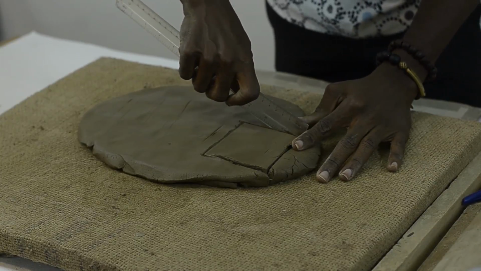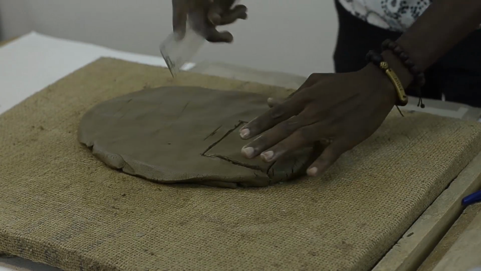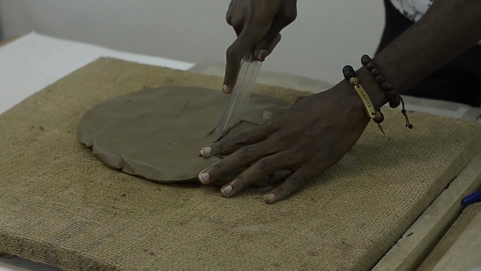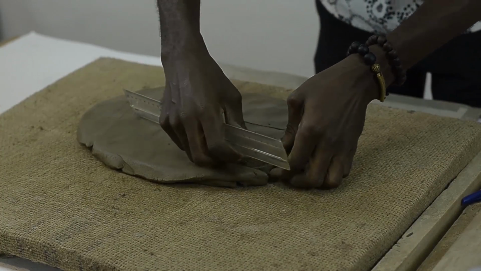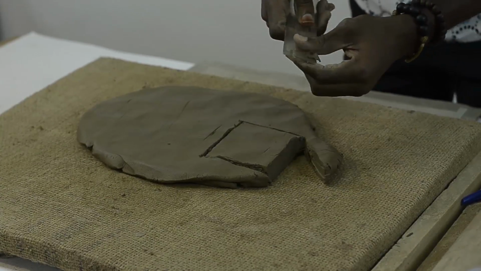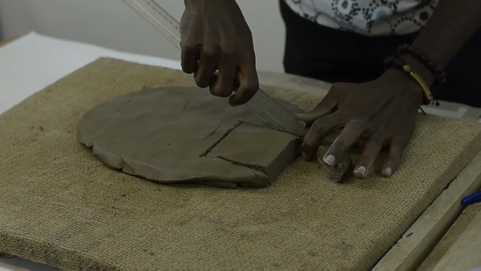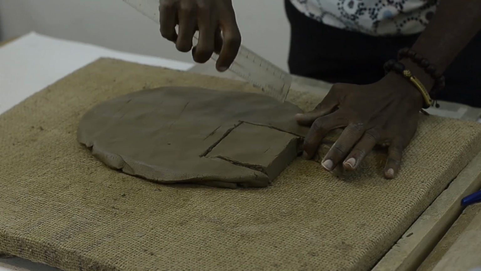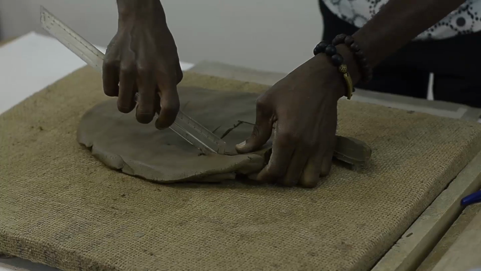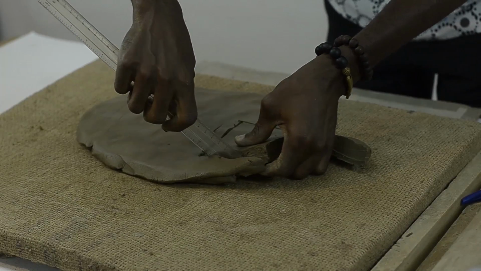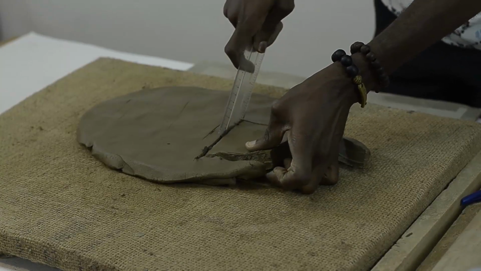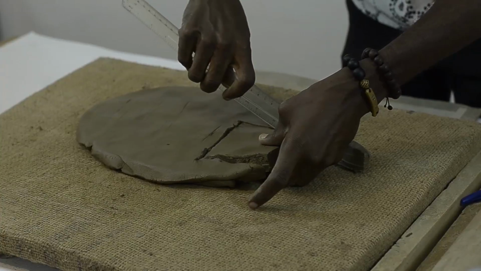Very gently, and this is where the teacher is supposed to go around and guide the students to cut out their shape from the clay. Gently, and now the clay is gradually coming out.